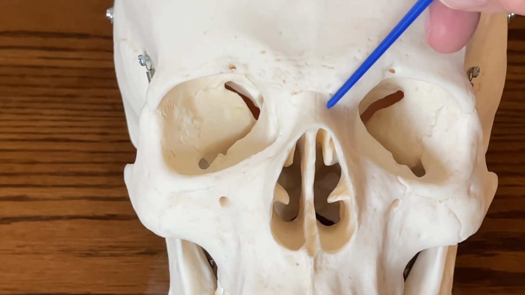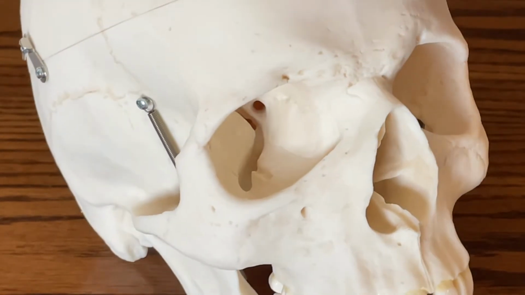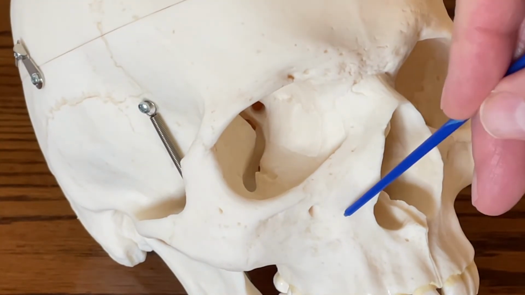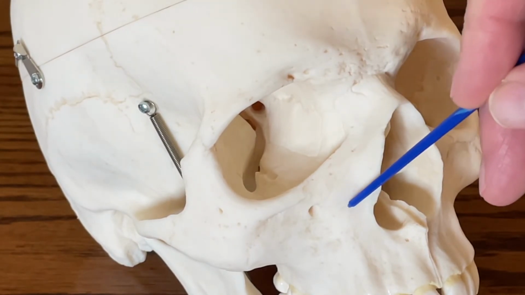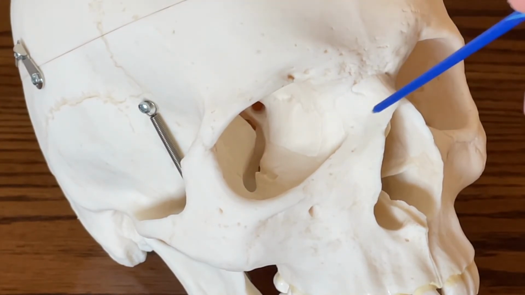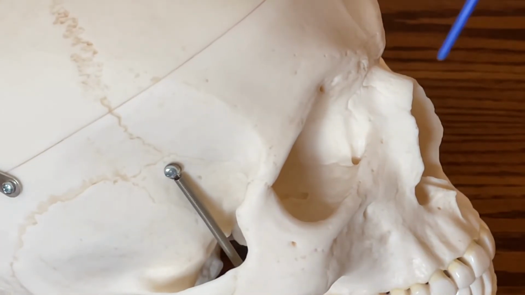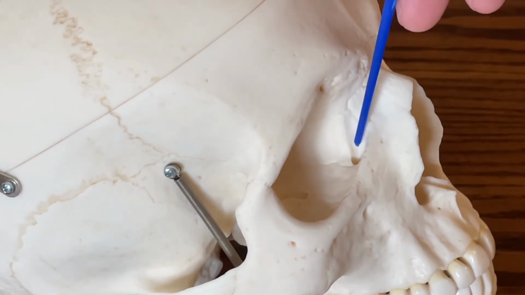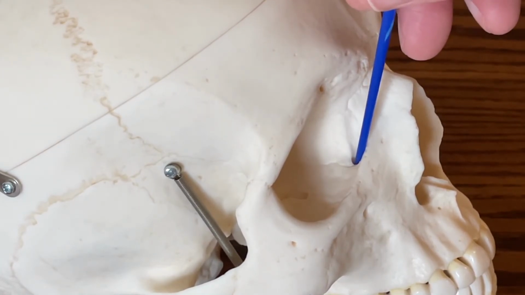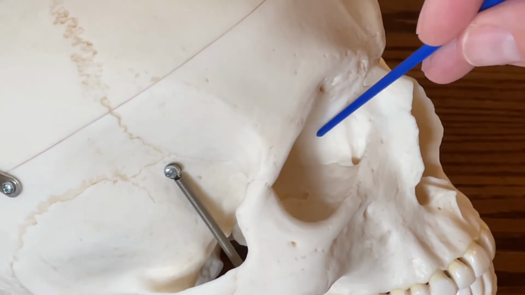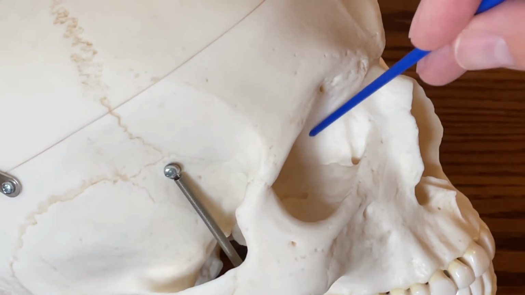If we turn this a little bit to the lateral, this extension coming all the way up is actually the most superior extension of your maxillary bone. Next to that is the lacrimal bone, and you can see your lacrimal canal right here. And then again, more posterior to the lacrimal bone is your ethmoid bone.